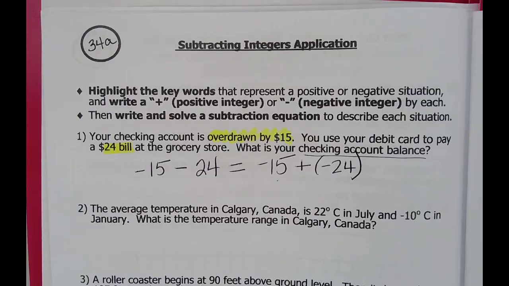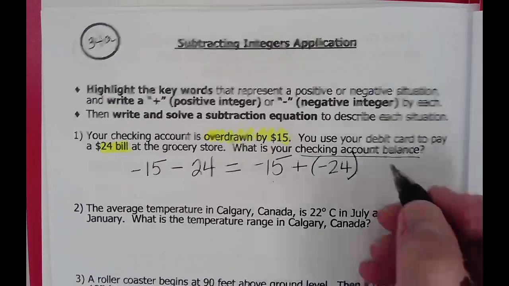Really? Boy, wouldn't that be nice? I don't have any money. I go spend $24. Really? Isn't that nice? I owed the bank $15. I went grocery shopping. I spent $24 more and I only owe $9? 39. What happens if I have both negatives?